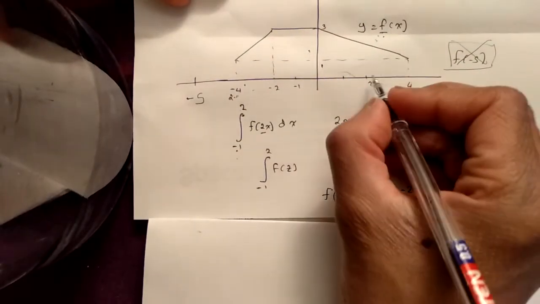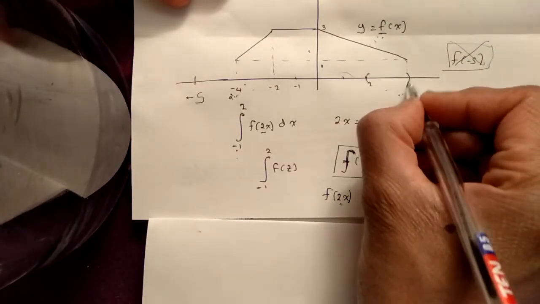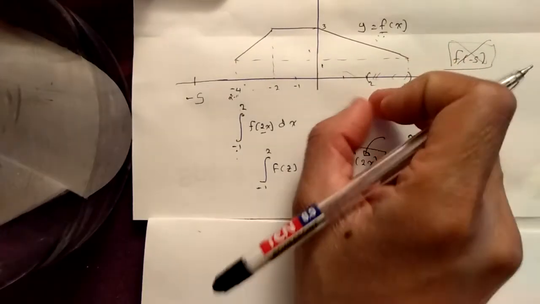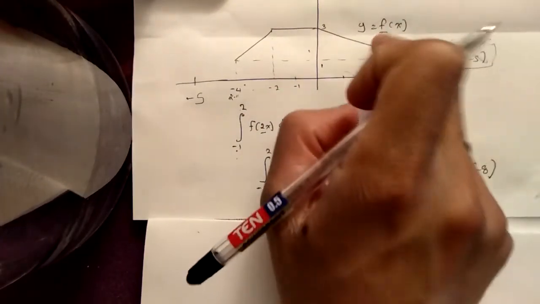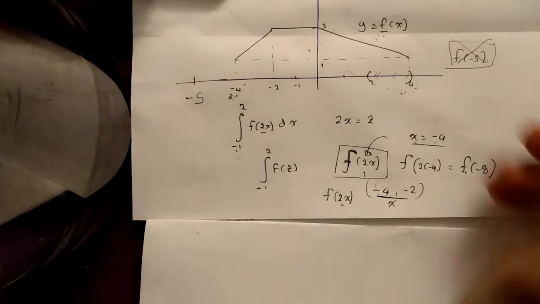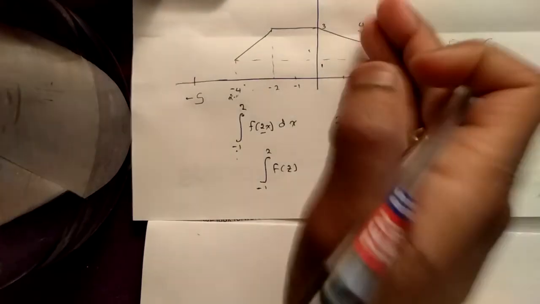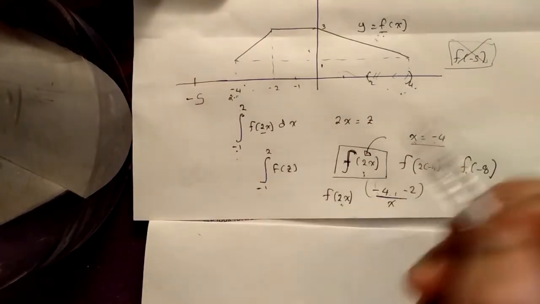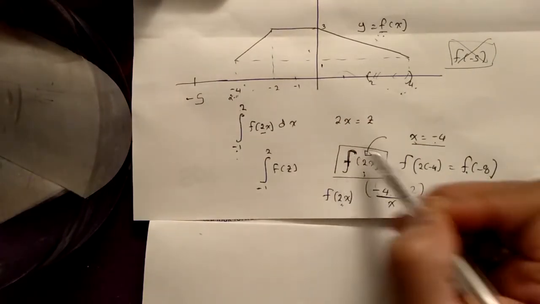And the same thing will happen for all the values from 2 to 4 as well, although they are inside the domain of the original function. And for the values outside the domain of the original function, there is no point talking about them being considered for this function, right?